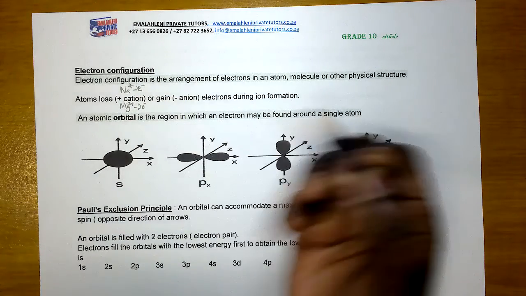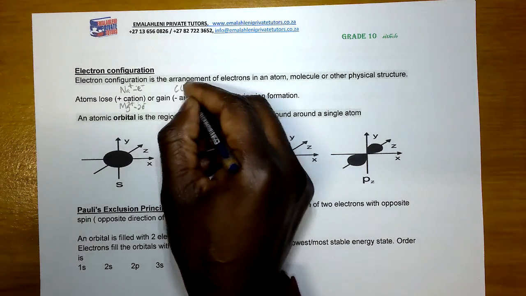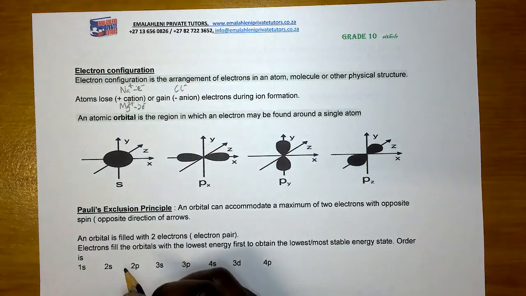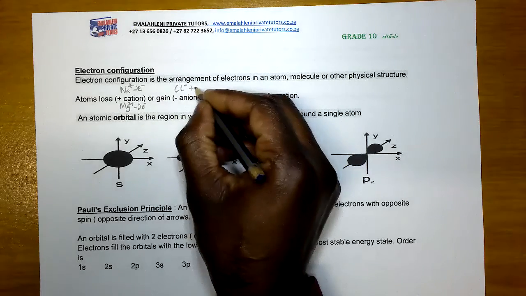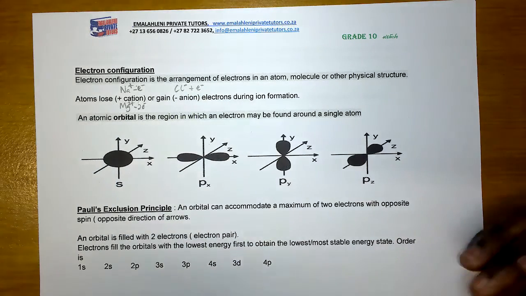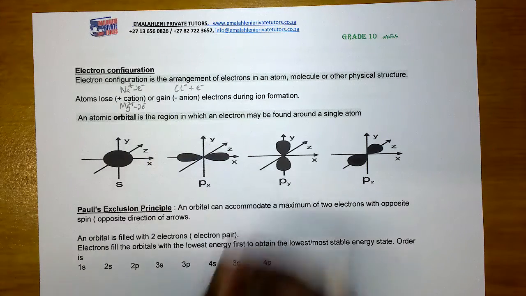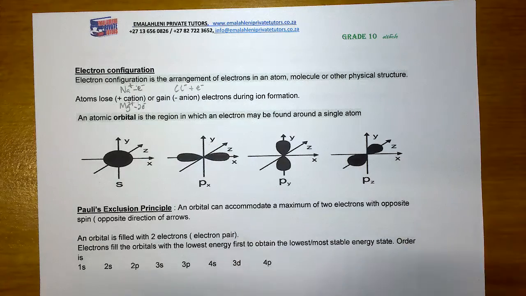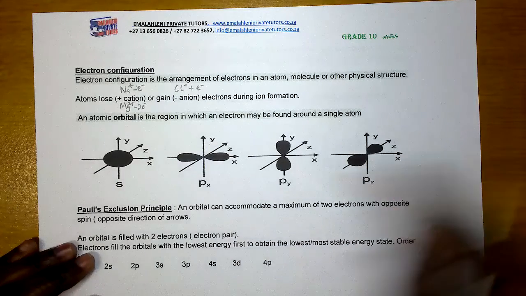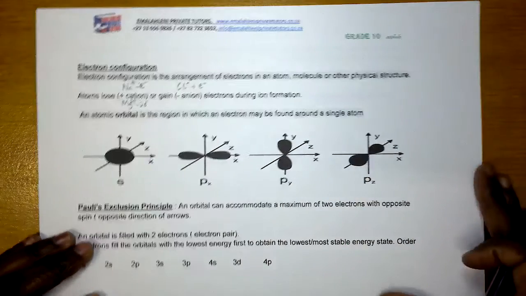Then it can gain to form what we call an anion. An anion can be a chloride ion, like that. It means that it has gained 1 electron. So it's plus 1 electron. That's what it means there. Then that's how your ions are formed. Now, an atomic orbital is where you find what you call electrons. So it's a region where you find electrons. So an atomic orbital is a region in which an electron may be found in an atom.